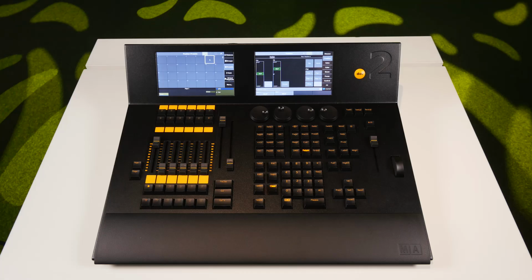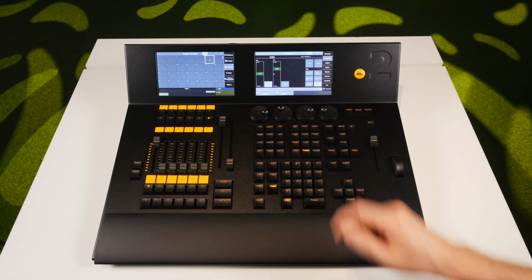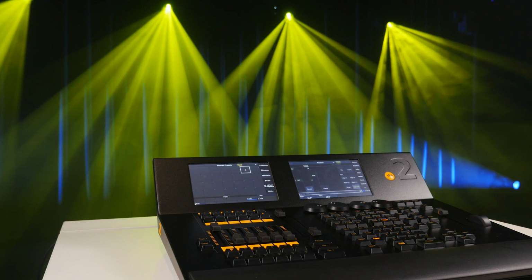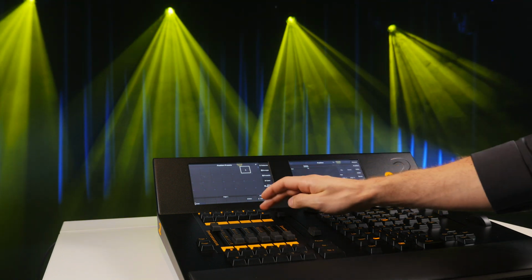Buttons default to a toggle, so we can press it to turn it on. As we have just saved our programmer, the fixtures are already in this position, so with the first press, nothing will happen. If we press it again, then the button will turn off, moving fixtures back to the position they were in before.